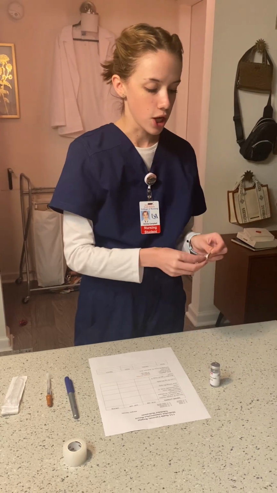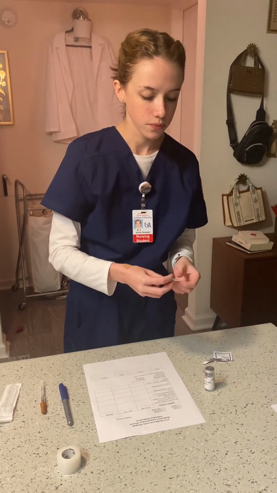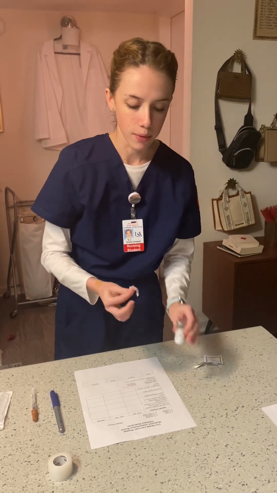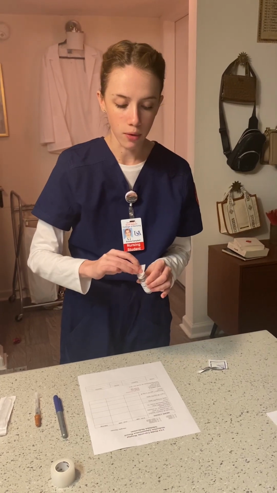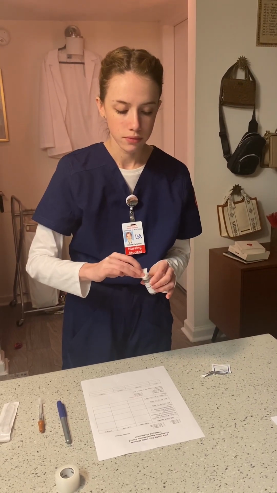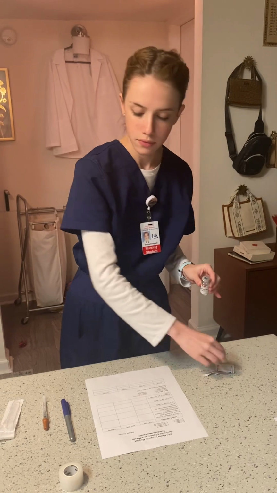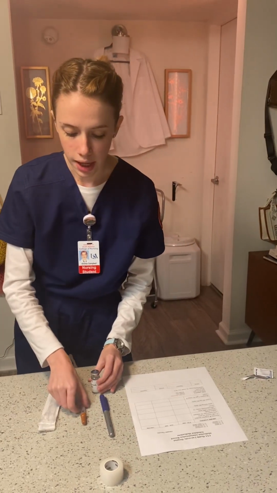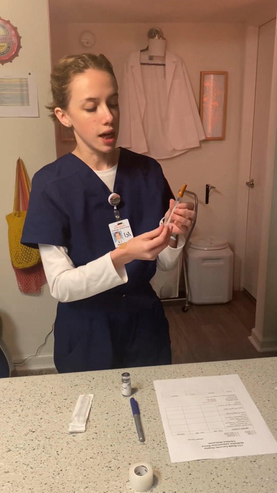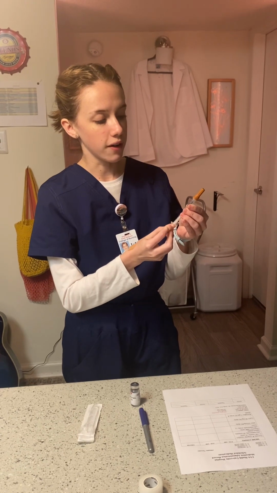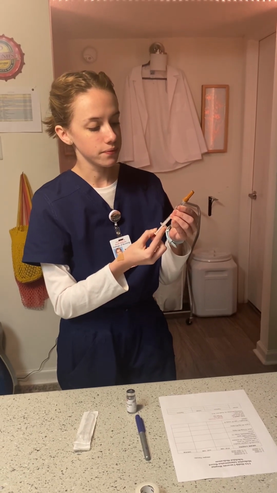So I'm going to open up an alcohol swab, and I'm going to clean the lid of my vial. I'm going to go ahead and take my syringe, and I'm going to pull 0.5 milliliters of air into it.